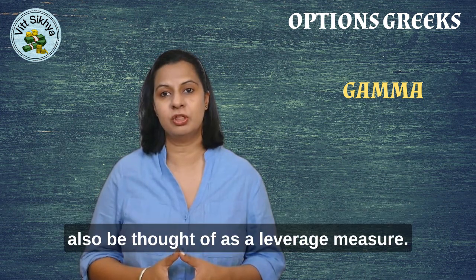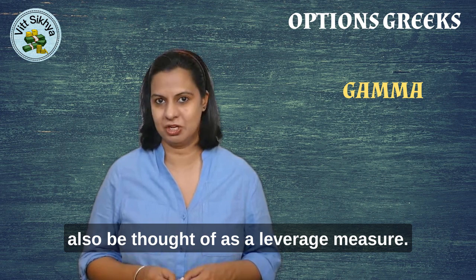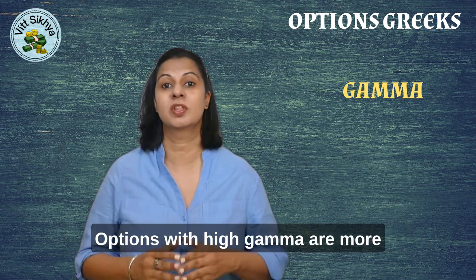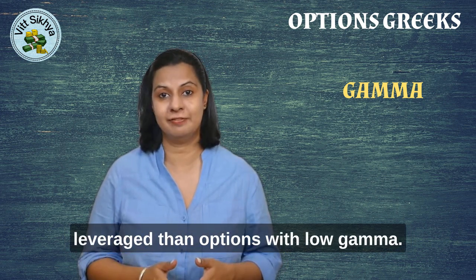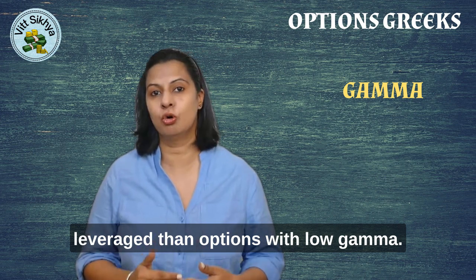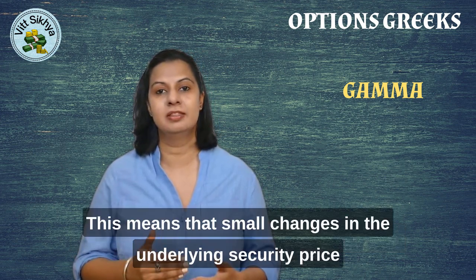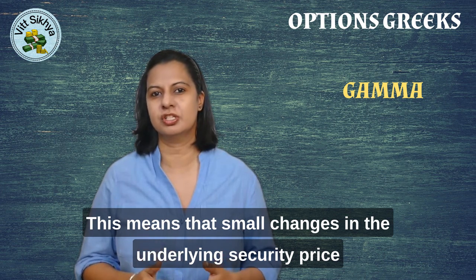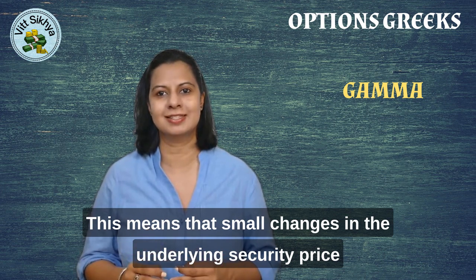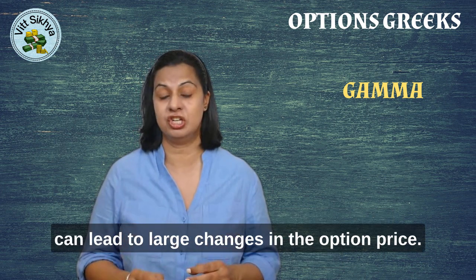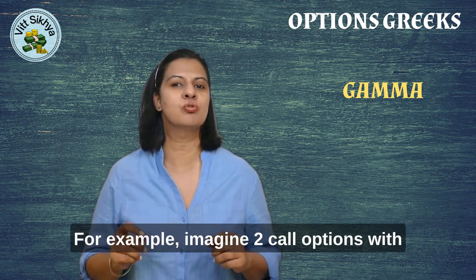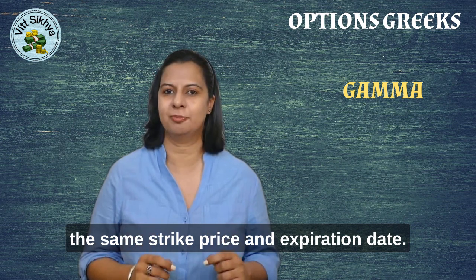Gamma can also be thought of as a leverage measure. Options with high gamma are more leveraged than options with low gamma. This means that small changes in the underlying security price can lead to large changes in the option price. For example, imagine two call options with the same strike price and expiration date.